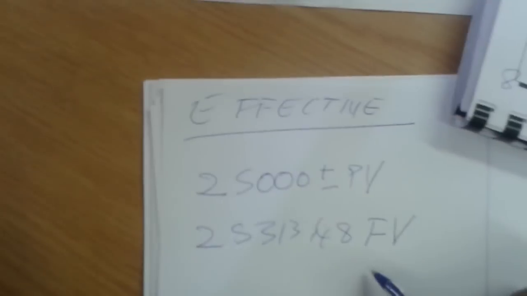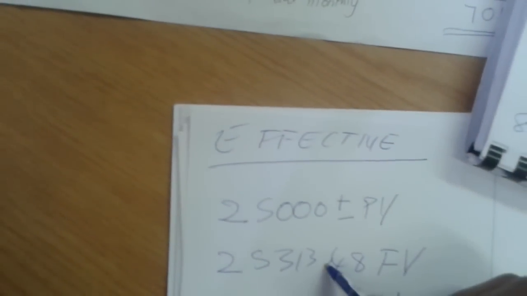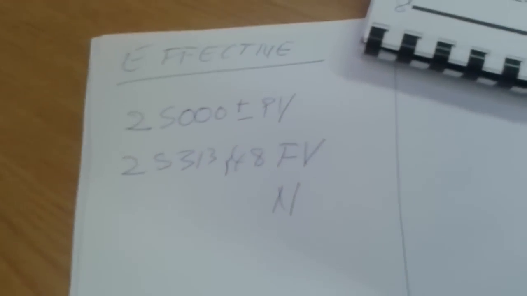25,313.48. That's your FV, right? Then what is your N? Now this is where the problem is. Remember, if you are looking for an effective rate, it's compounded only once a year. Now, you ask yourself, how many months are there, or what is the period between my PV and my FV?